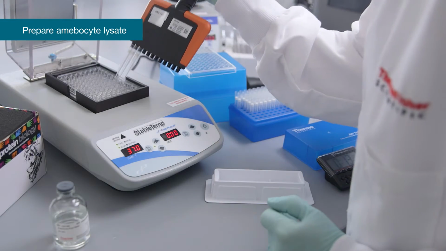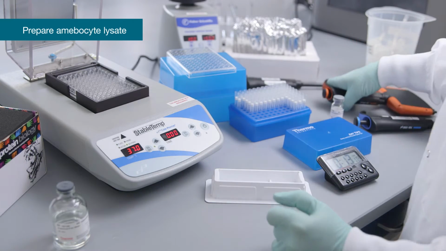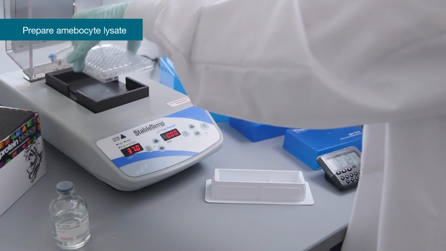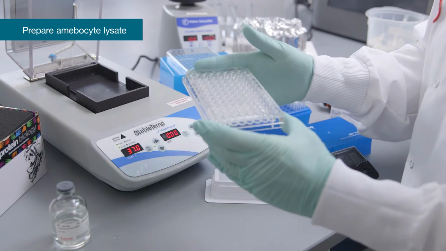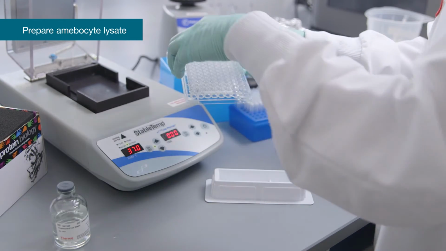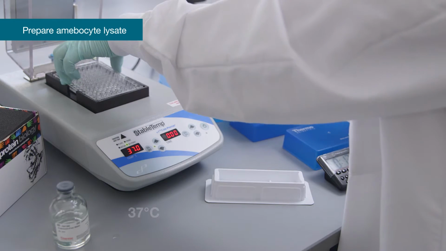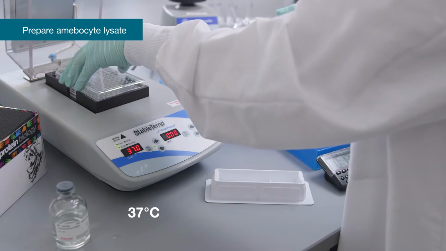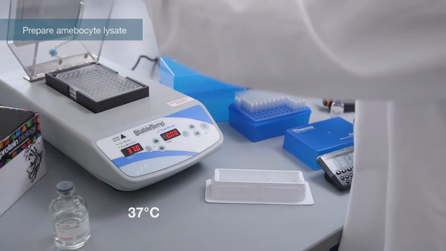Once the amoebocyte lysate reagent has been added to the plate wells, briefly remove the plate and mix by gently tapping 10 times on the side of the plate, avoiding spilling. Return the plate to the plate heater and resume the incubation at 37 degrees Celsius for the remaining time T1.